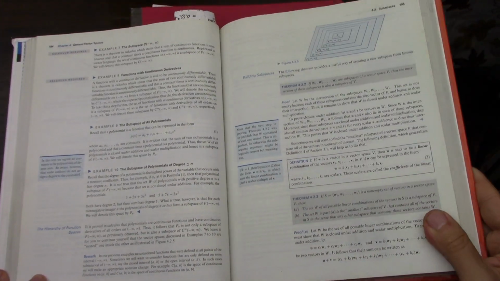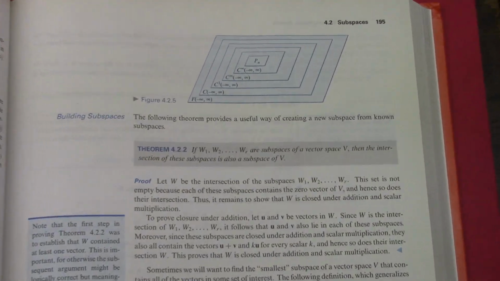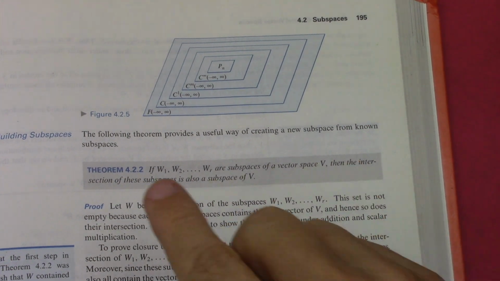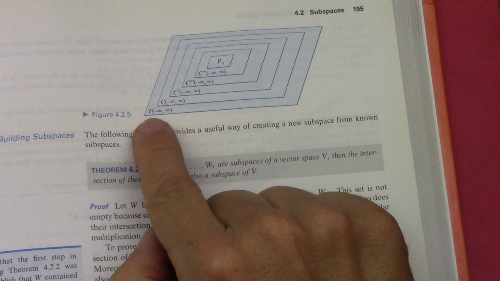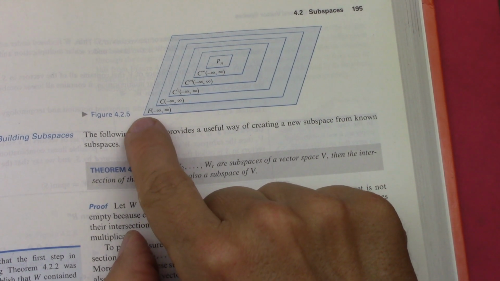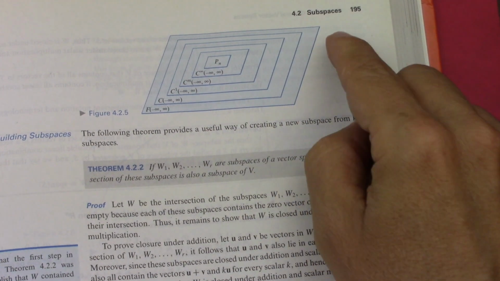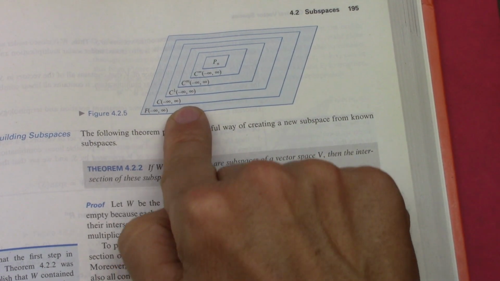Of course, then they lay out a really useful diagram. Let me see if I can zoom in and not forget to zoom back out. The vector space of all functions is the grand space. Then a subspace of that is continuous functions.